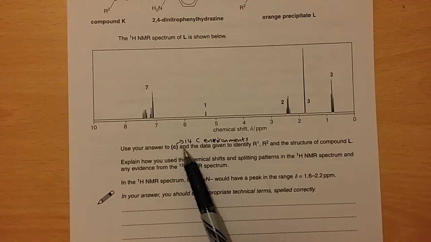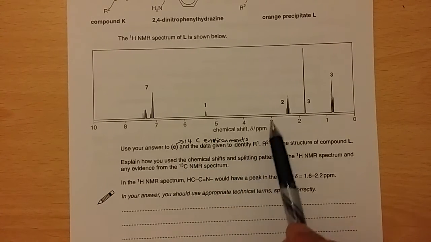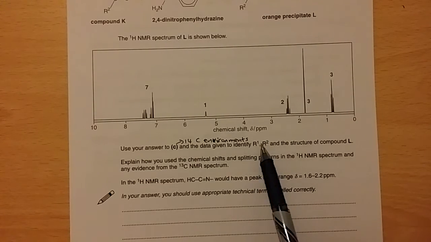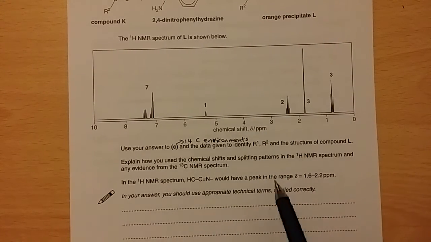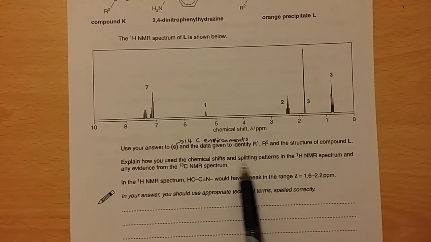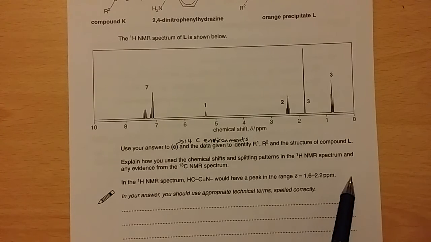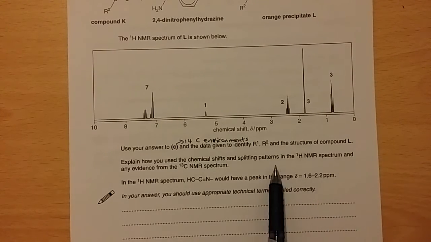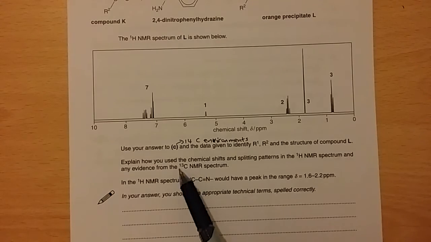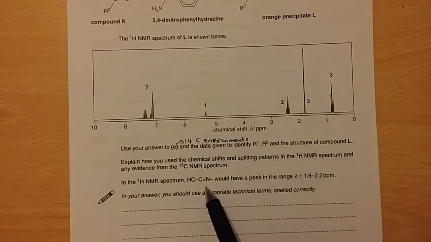So use that information and the data given to you, the NMR spectra, to identify R1 and R2 in compound L. You're also going to use the splitting patterns and the chemical shifts which you have on the data sheet. You're going to explain in your answer how you use them and how you interpret the spectra.